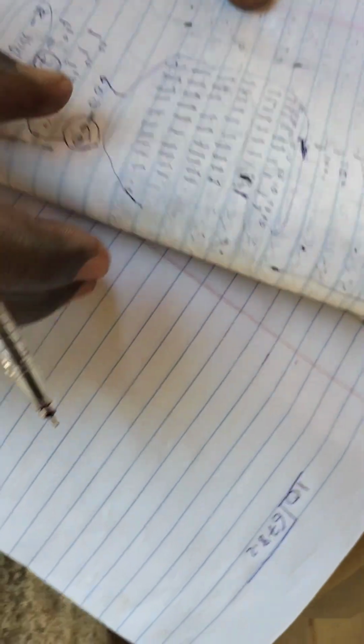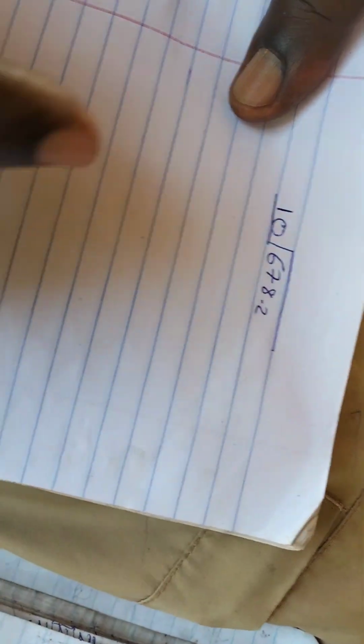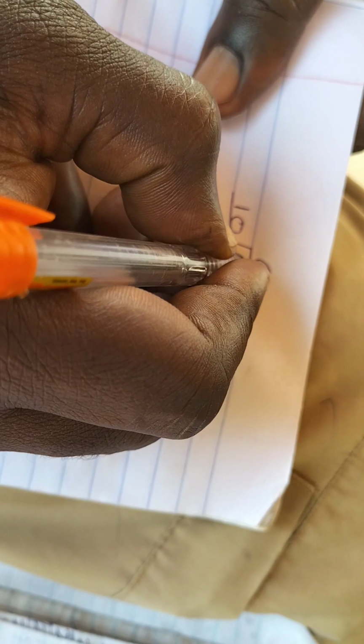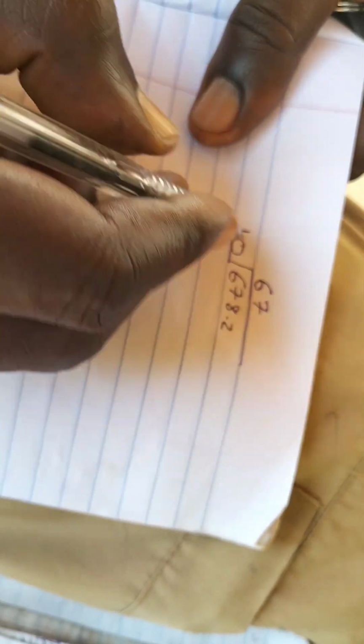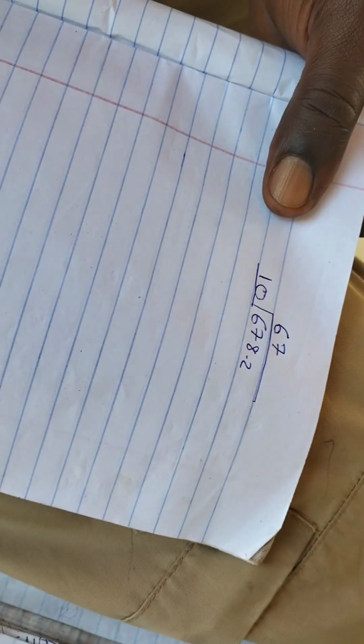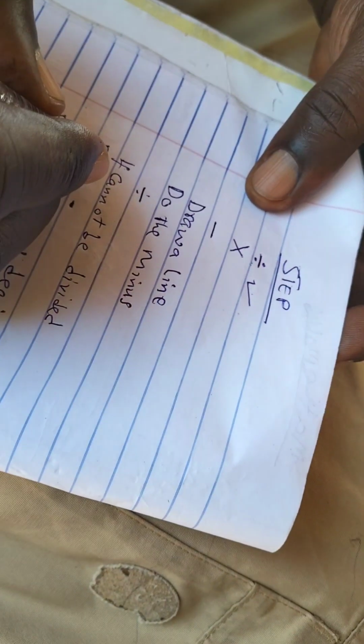Okay? So let's go here and put in our 67. 10 goes in here 67 times, right? So what do we do next? Let's check our step. We're done with step 1, which is divide.